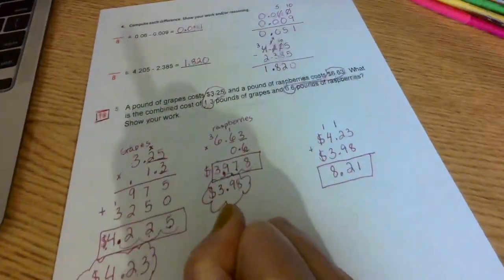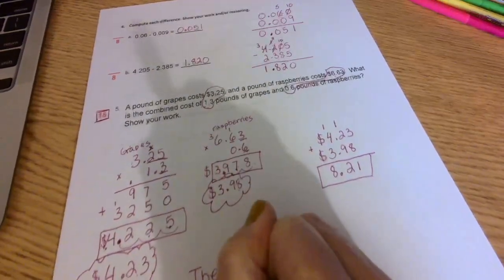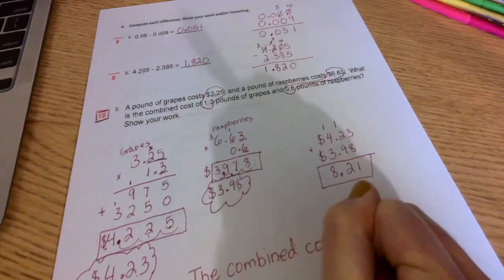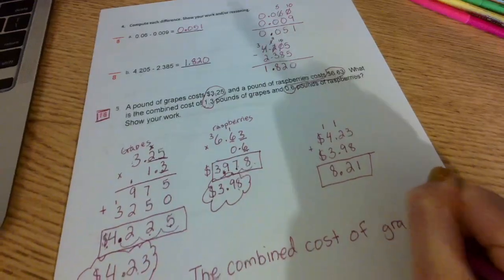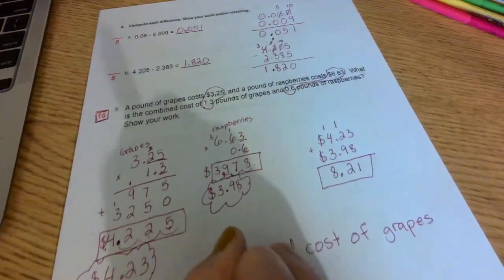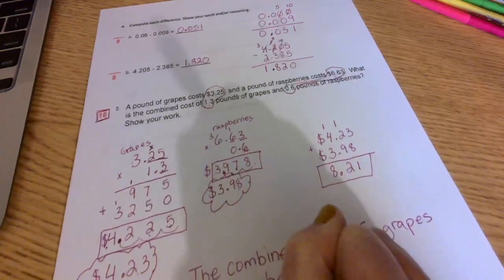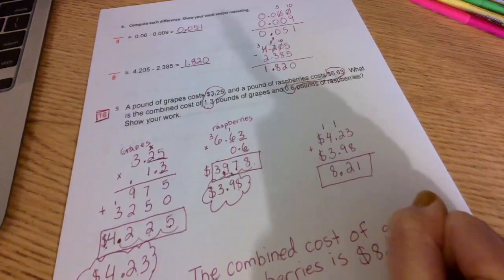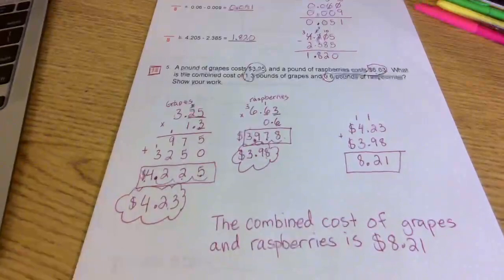And then rewrite my question as an answer. The combined cost of grapes and raspberries is $8.21. Okay, so this is a 3-part problem. All right.